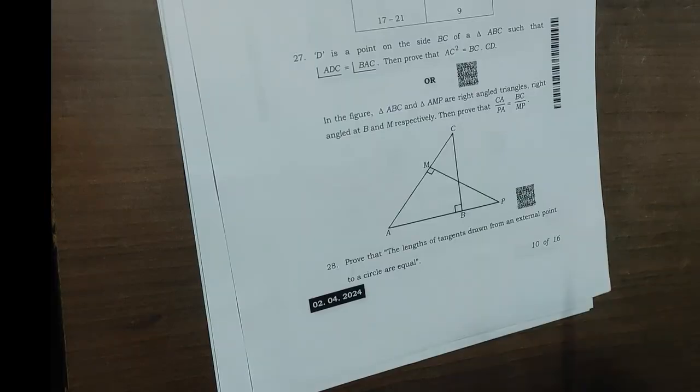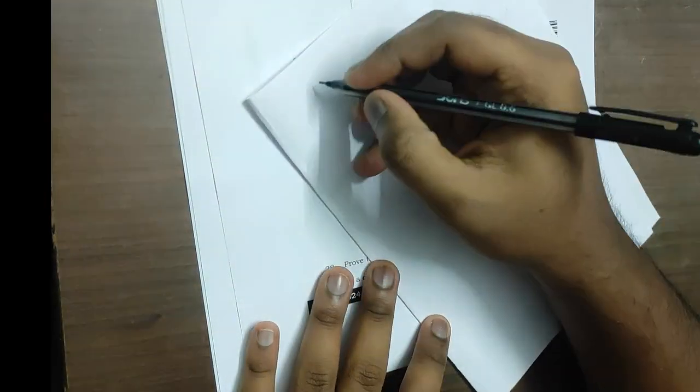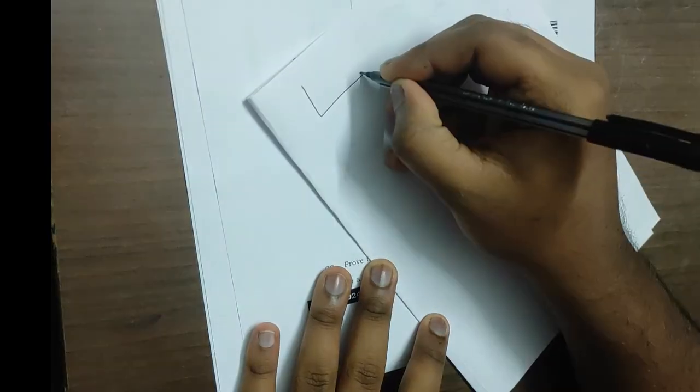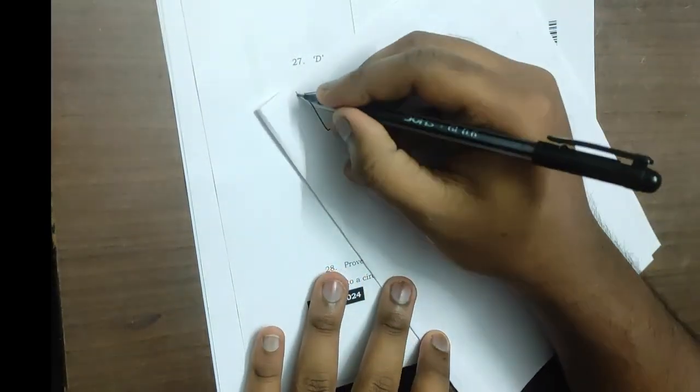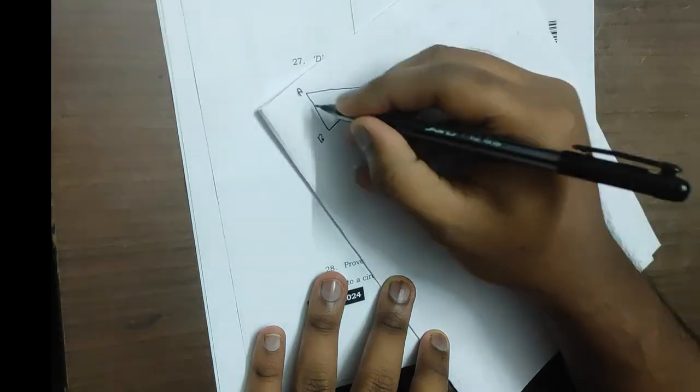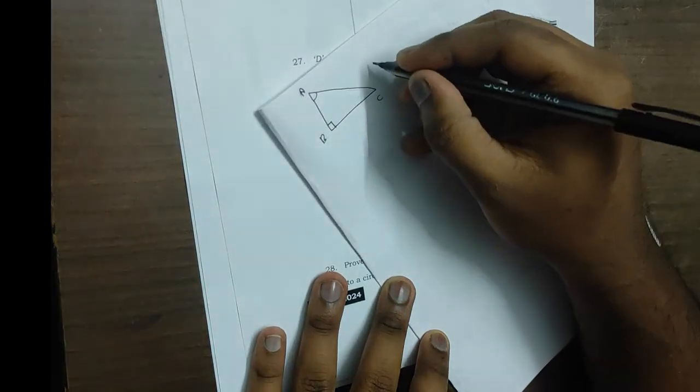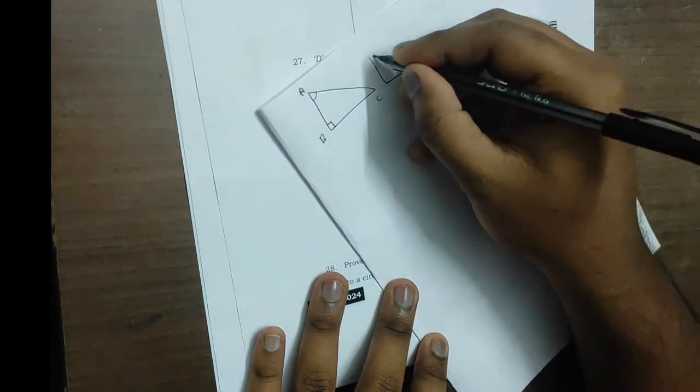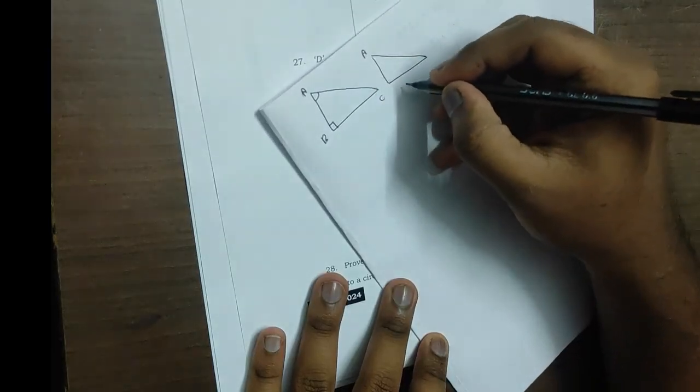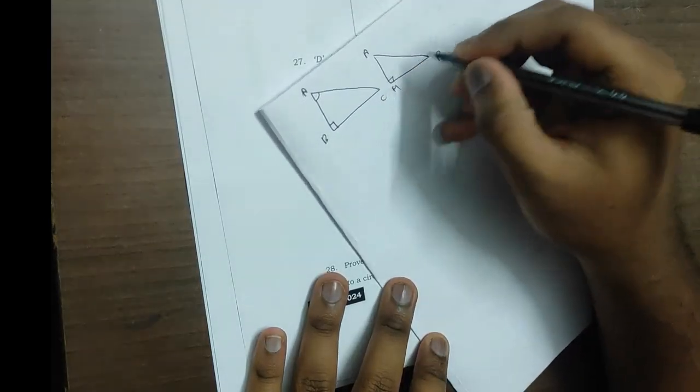Let us see how to solve this. We will consider these two triangles separately. ABC, this is the right angle, and triangle AMP, right angled at M.